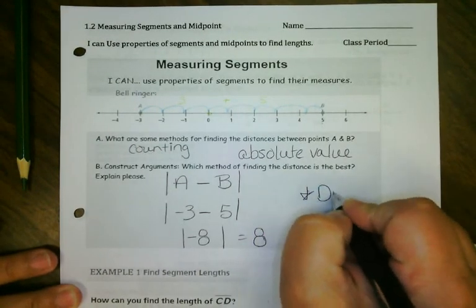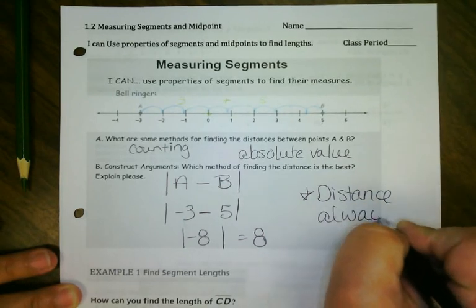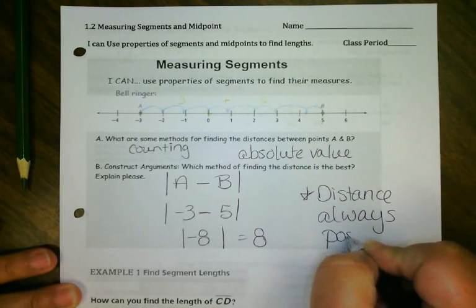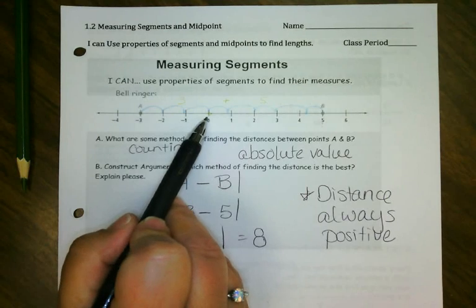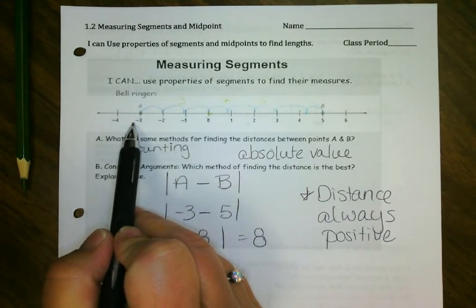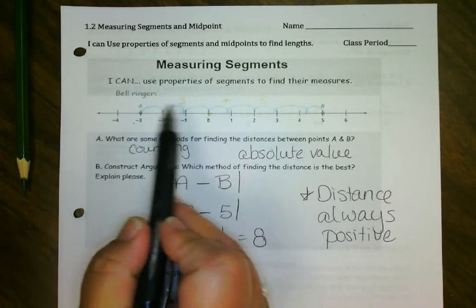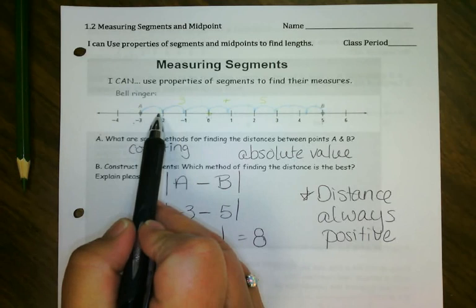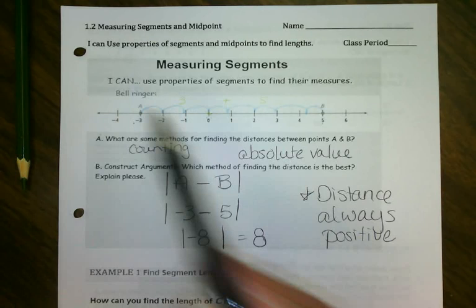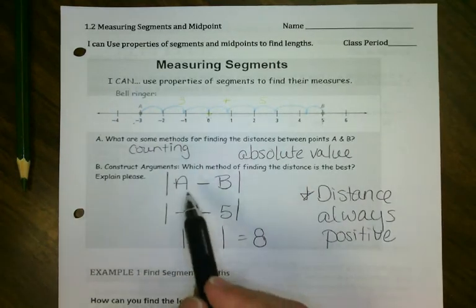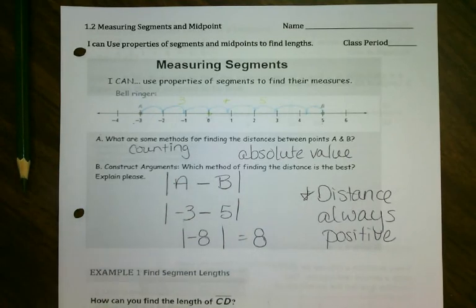And here's an important note. Distance. Always positive. Always. You cannot have a negative distance. You can have a negative direction up here from 0. I can go toward the negative direction. But every one of those numbers still has a distance from 0. And distance is always positive. So this is how you find the distance between 2 points on a number line.